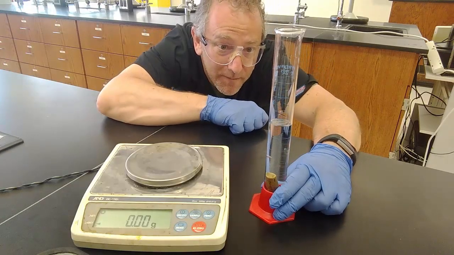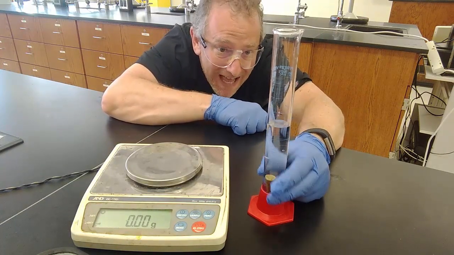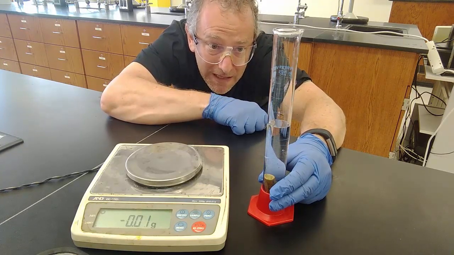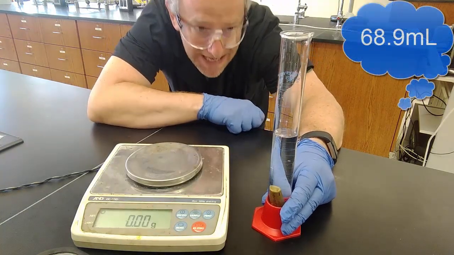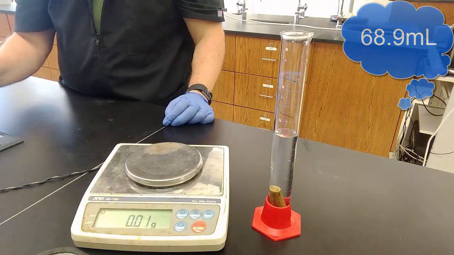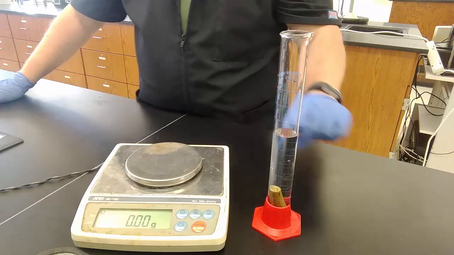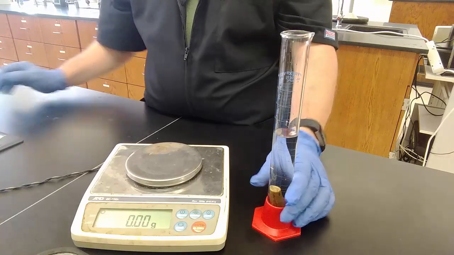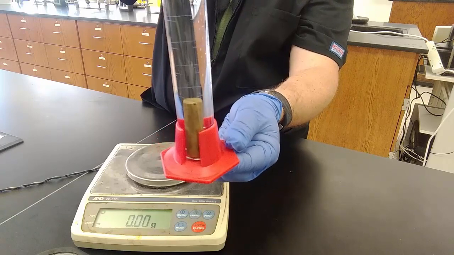So I need to get my new volume here. And again, it is 65, 66, 67, 68, 69. It's between 68 and 69, but really close to the 69 line. And so on my data sheet, I record 68.9. Okay? And then step 6 is calculate the volume of water, where we started subtracted from where we ended up. And that will give us the volume of space that our metal bar is taking up in our liquid.